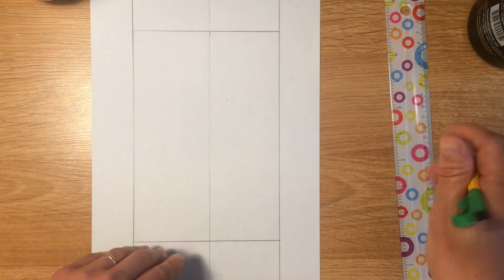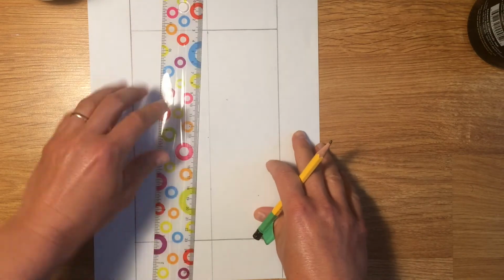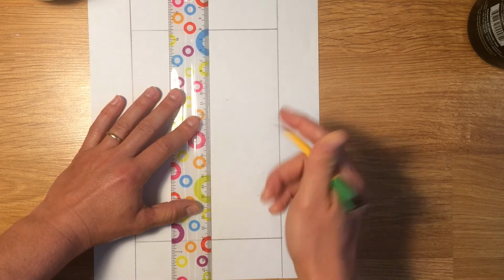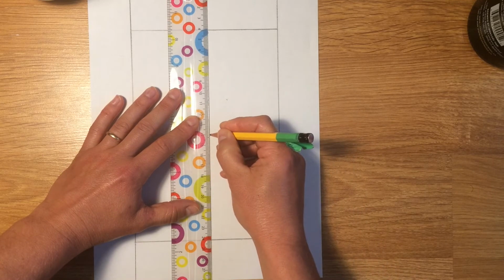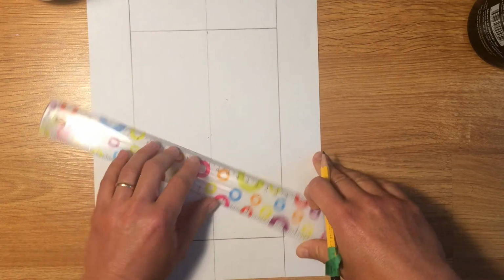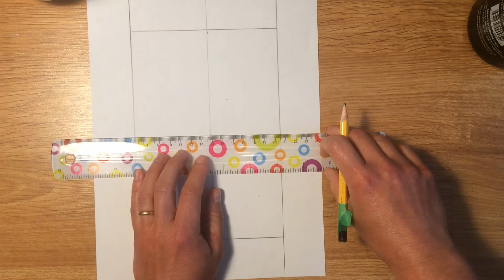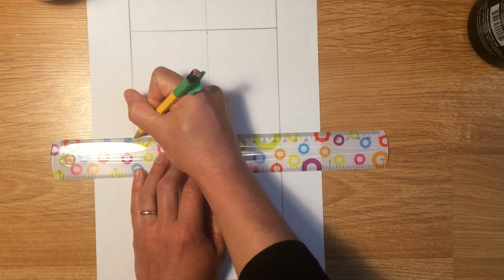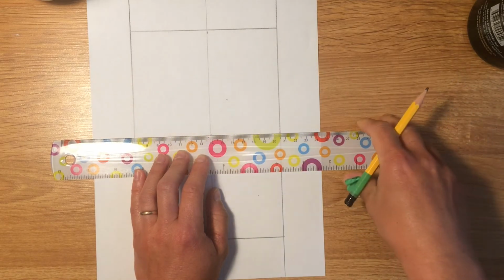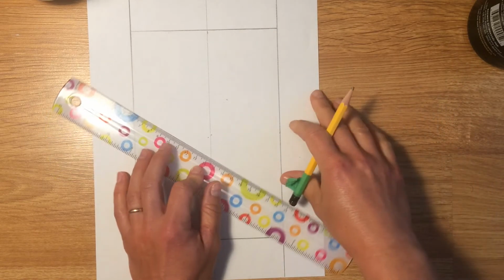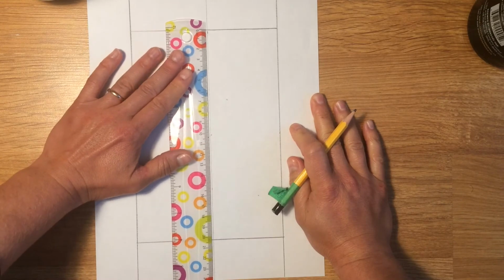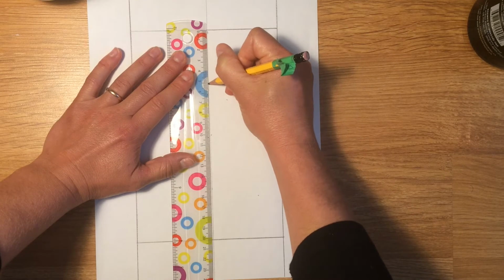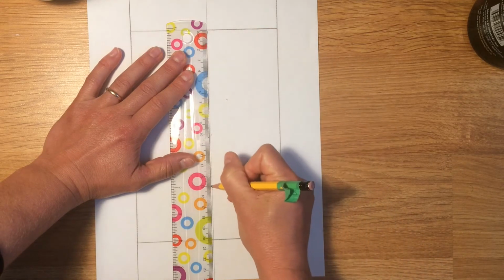So I'm going to find where the center of my page is, this direction. Just going to put a little mark there and here. So this is how I'm doing my design. Yours could look completely different. I'm just getting creative with how I'm going to draw my intersecting lines.